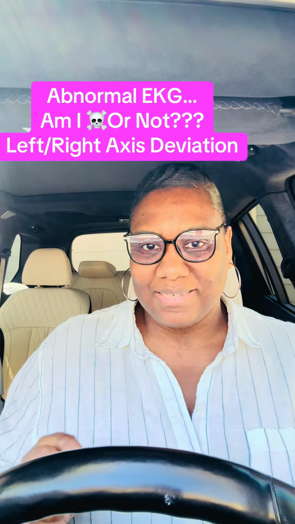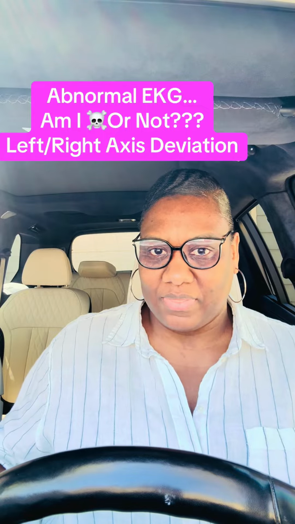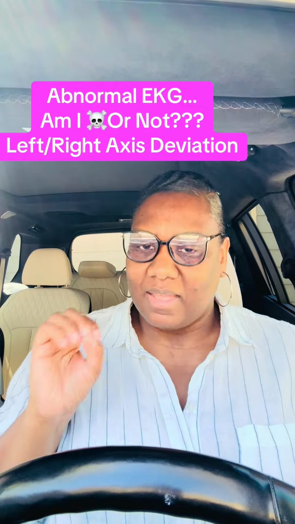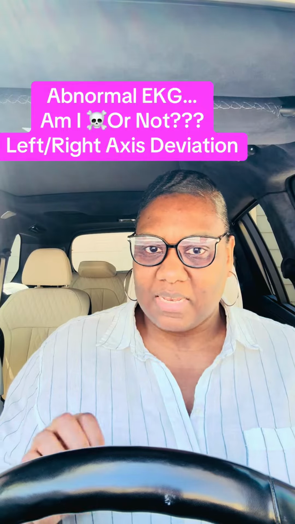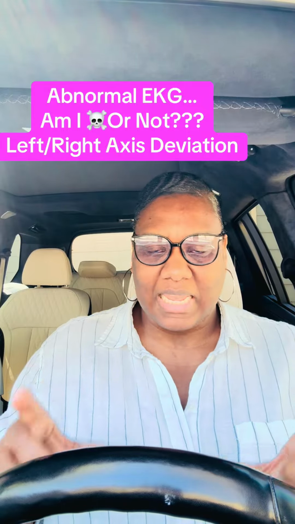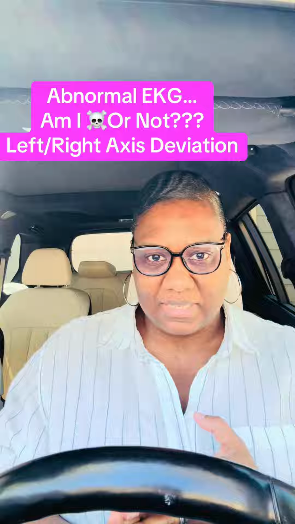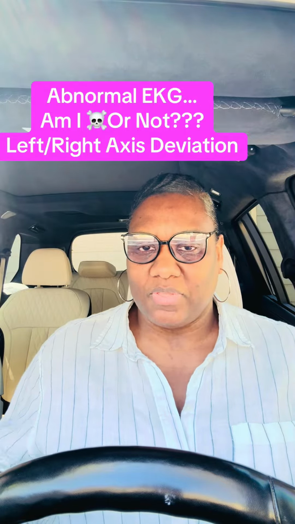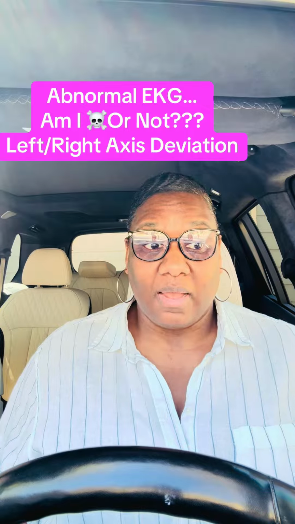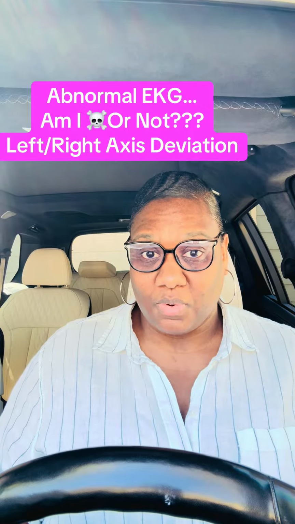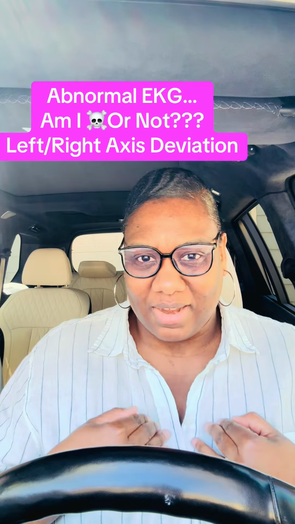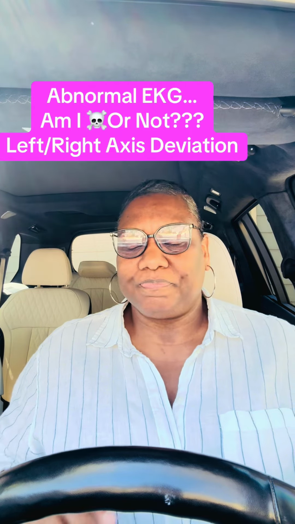Do you have any symptoms that can correlate with this finding? Because we don't just treat numbers, we don't just treat EKGs. You have to have both subjective and objective data in order to come up with a reliable or viable diagnosis for your patient. And you got to give cardiology something to work with, not for nothing.